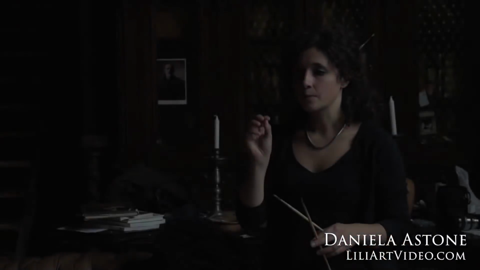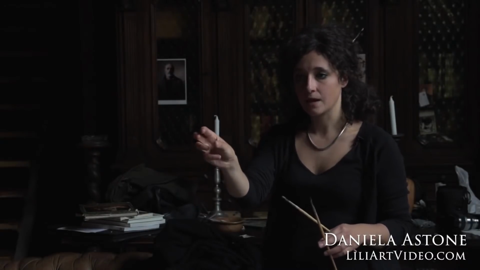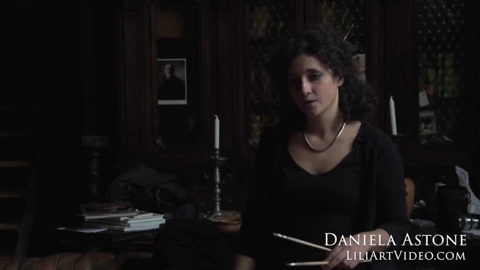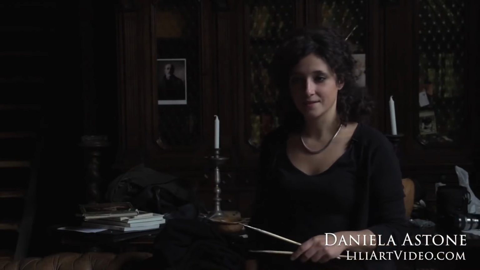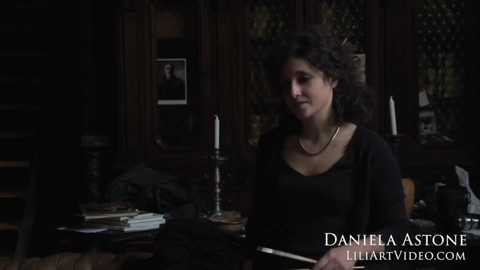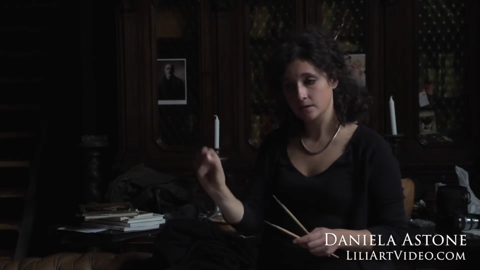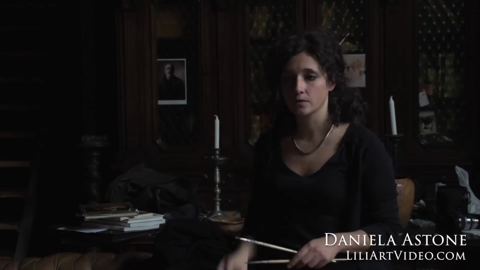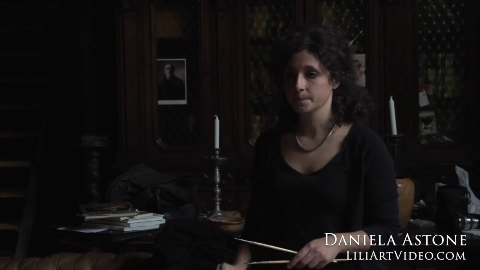Okay, I'm going to basically place now the line that divides the floor from the background, the vertical background. This is the first thing that I'm going to do. I'm going to draw that first, and in landscape it's the same. It looks like a horizon line, no? So I'm going to put that down, and then I'm going to actually start to draw the objects. Okay.